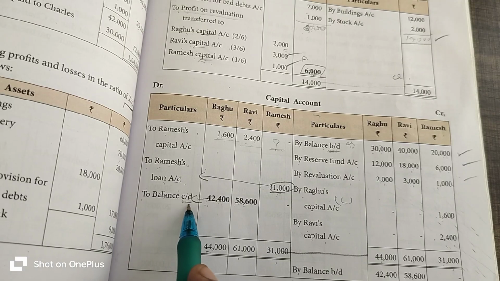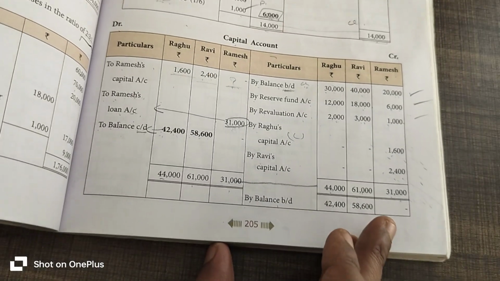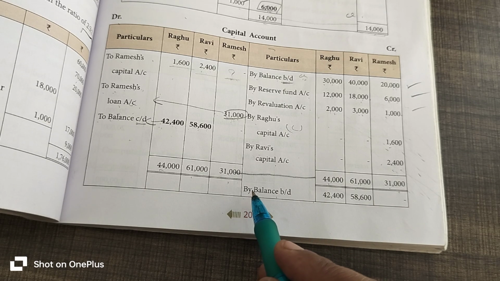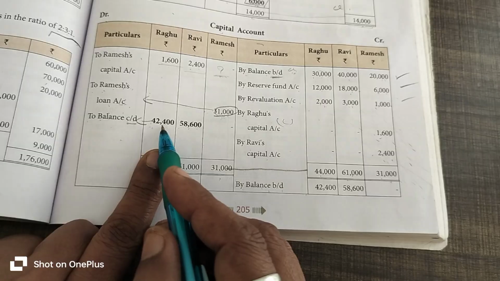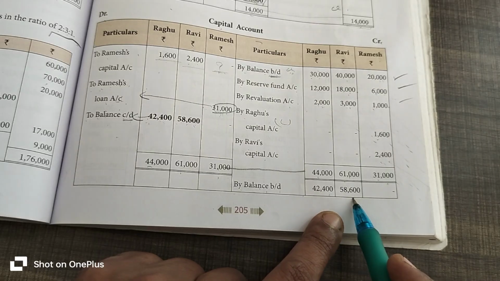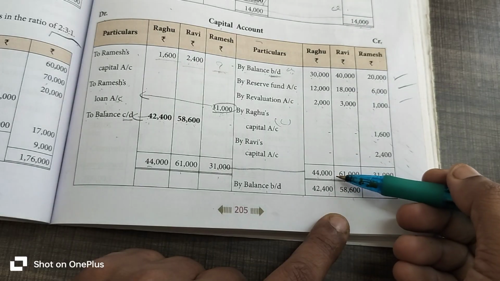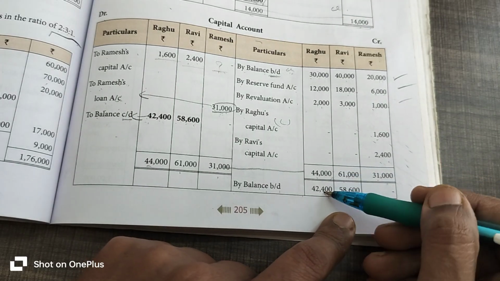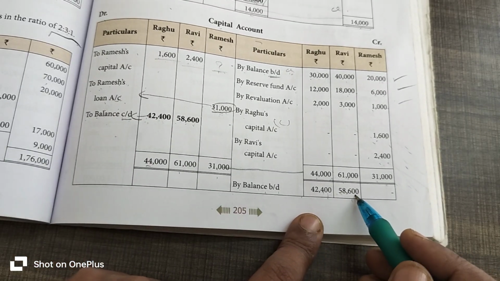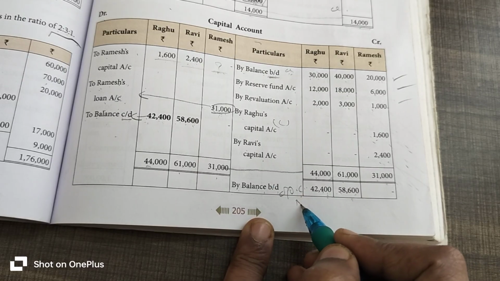Carried on means closing balance. The closing balance is immediately brought down to the opposite side, that means the creditor side. You have to write by balance brought down the same amount, 42,400 for Raghu and 58,600 for Ravi's column. After entering the total, below the total you enter 42,400 and 58,600 rupees. This is called the opening balance of the capital for the next accounting period.